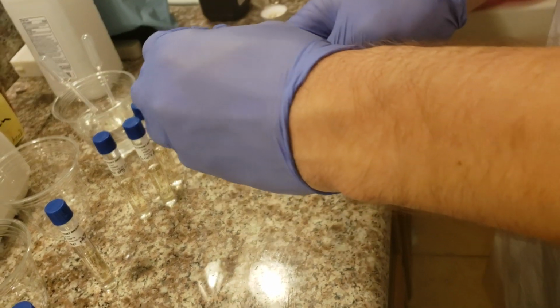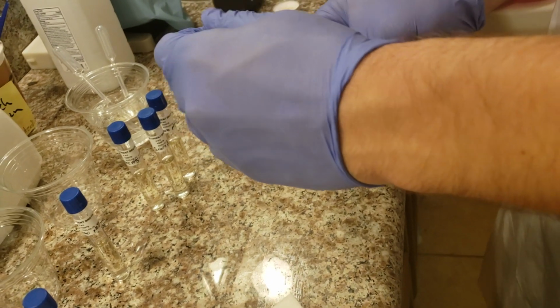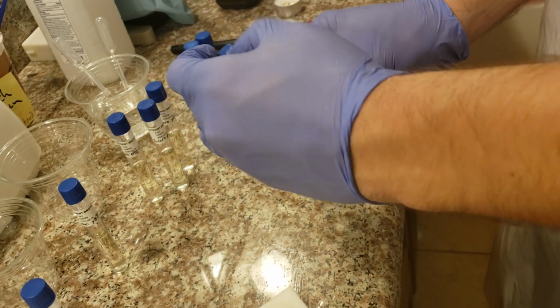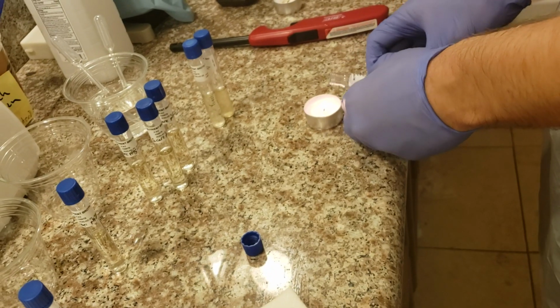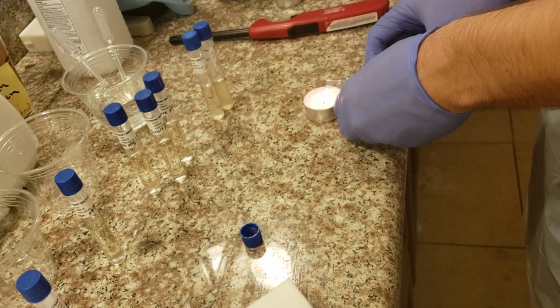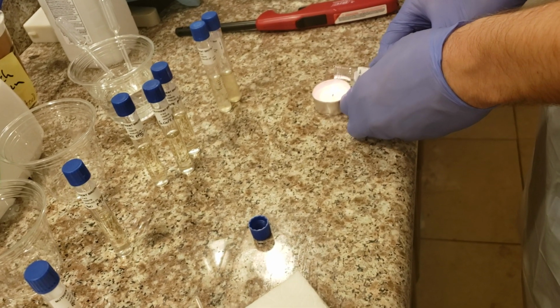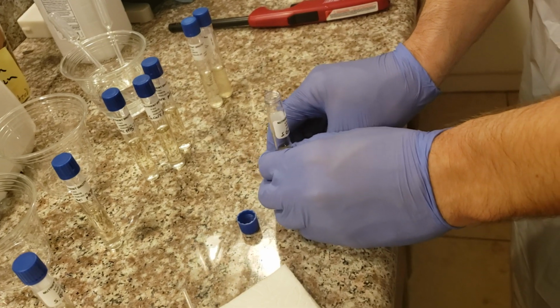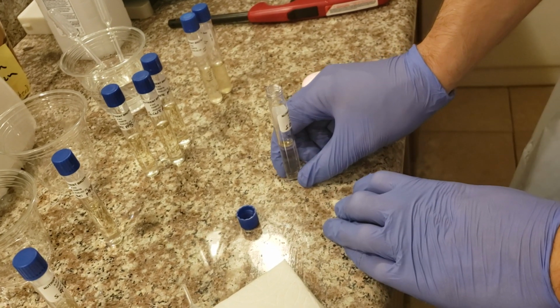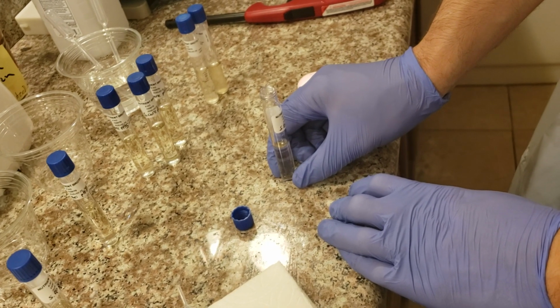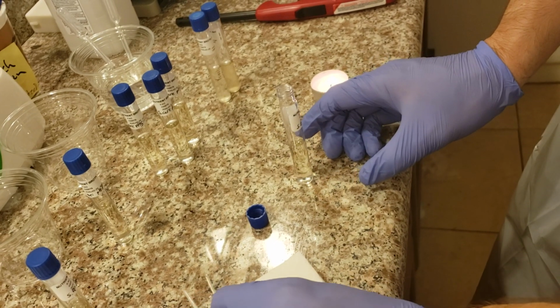Okie-dokie. So we're going to take the S. epidermidis pH 9. We're going to sterilize the lid. Make sure it's the right amount. Exactly 1 drop of sodium hydroxide.